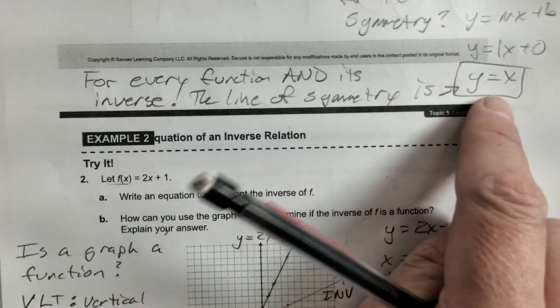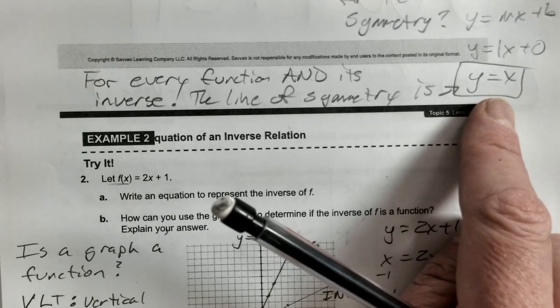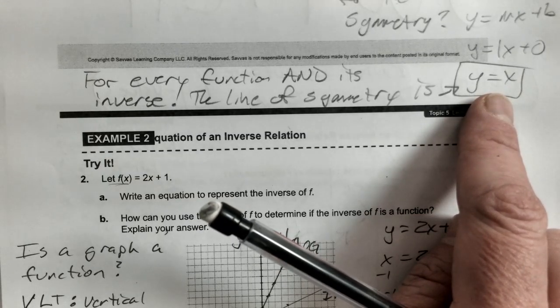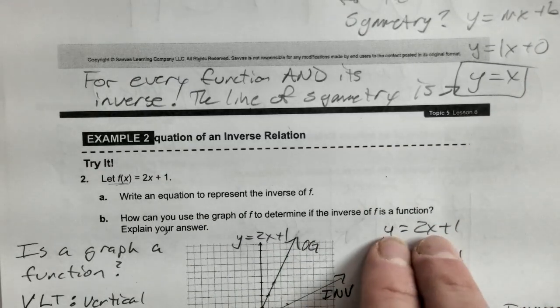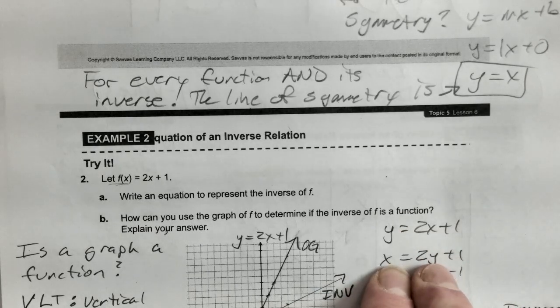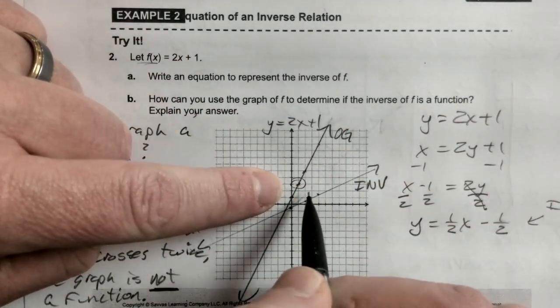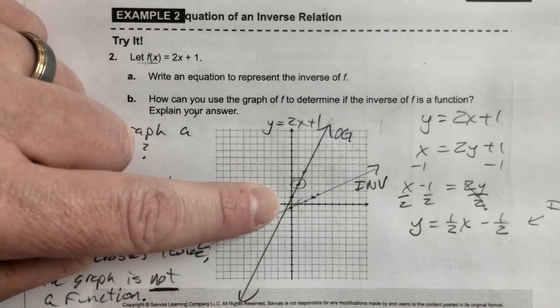You know why it's that way? What is step 2 of the algebraic process to finding an equation, an inverse? Switch your y and x. At the moment that I said, instead of y equals 2x plus 1, and I switched my x and my y values, I most literally took this xy pair, which used to be 1, 3, and it then became 3, 1.